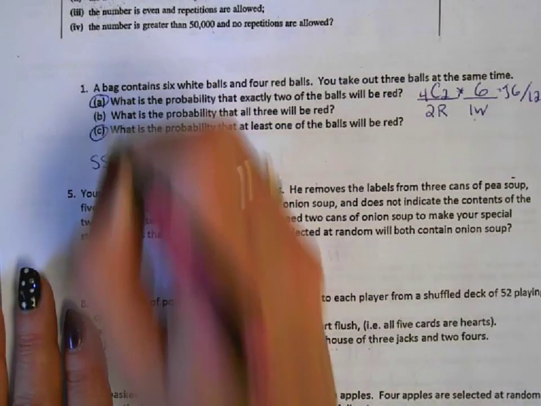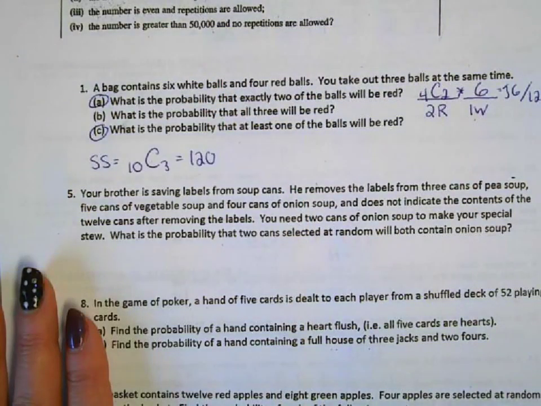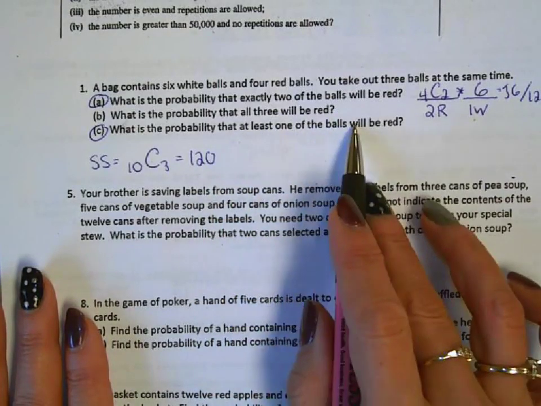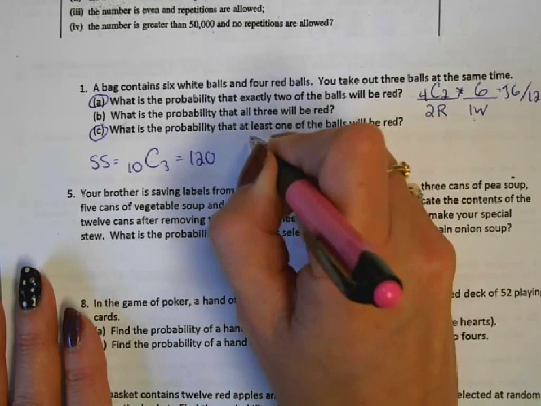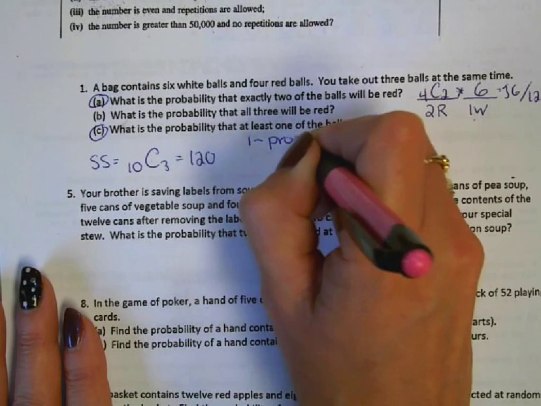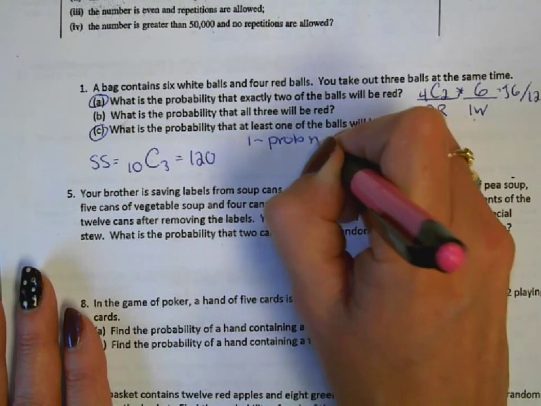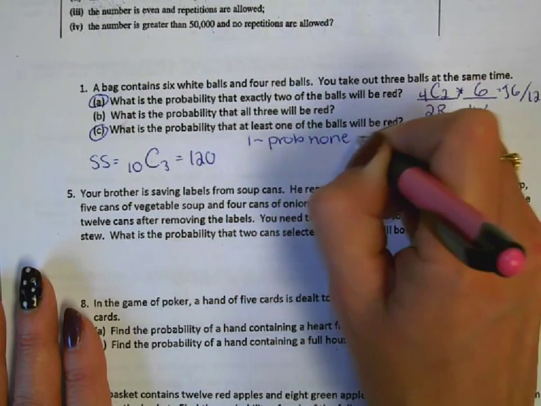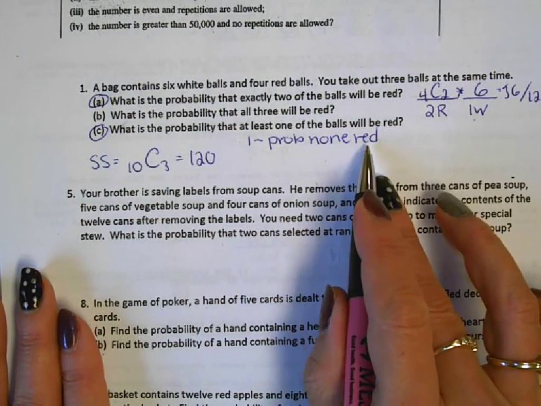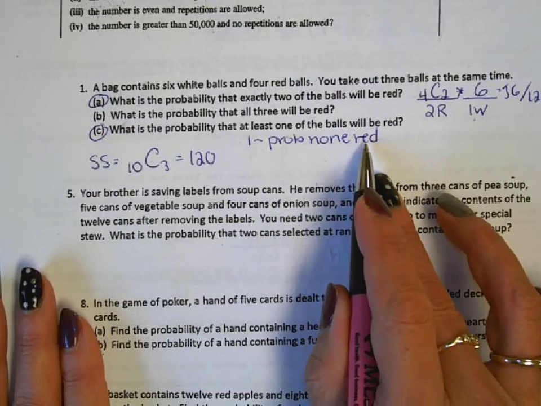I'm going to do C with you and leave B for homework. So let's see, what is the probability that at least 1 of the balls will be red? At least 1 is 1 minus the probability that none will be red. Well, none red means I'm getting all 3 white.